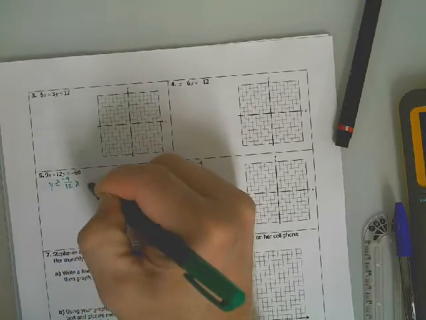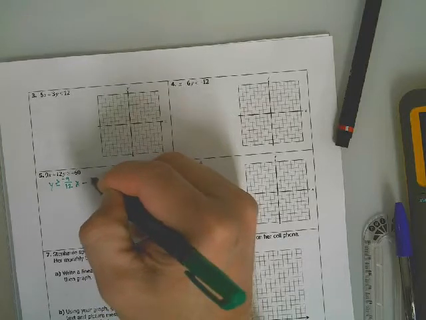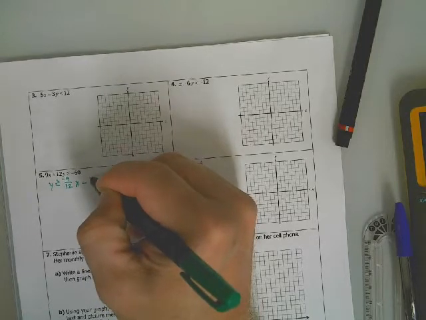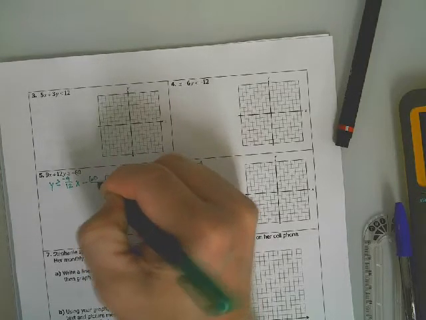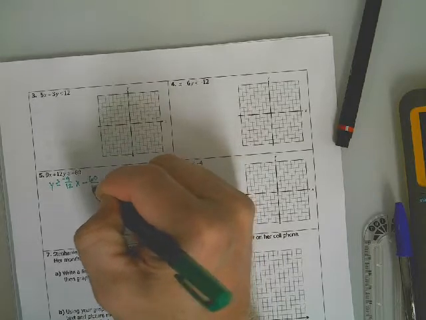x minus -60 or minus 60 divided by 12. So I can simplify that.